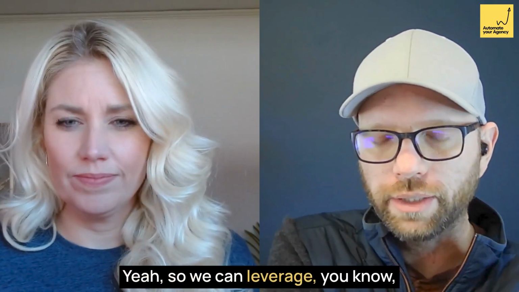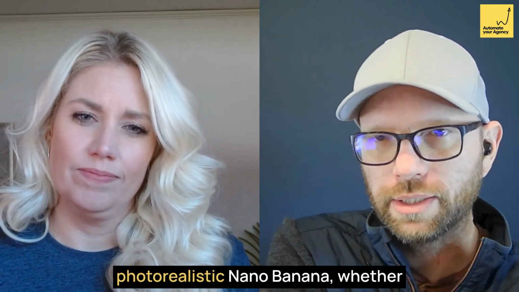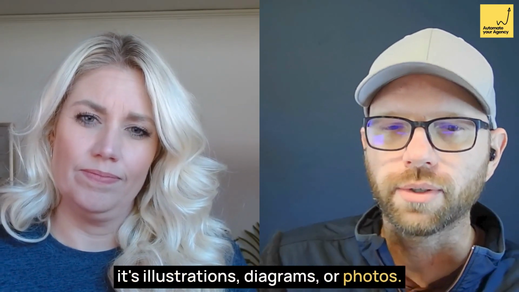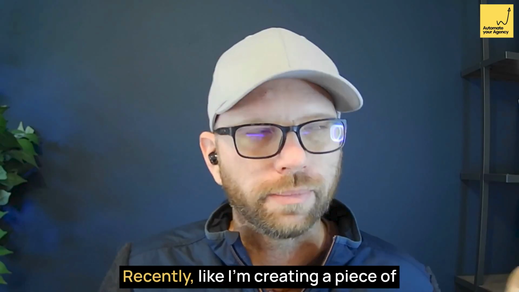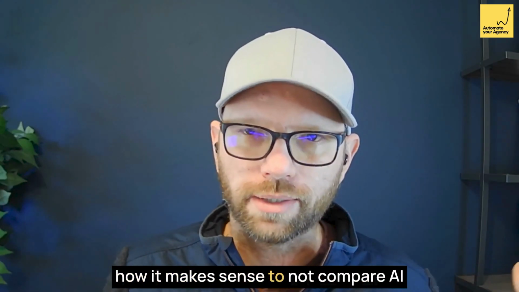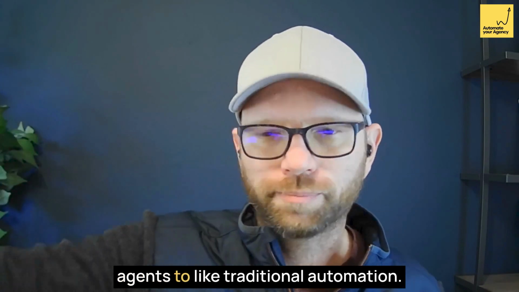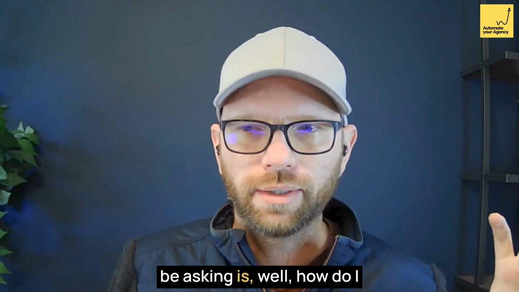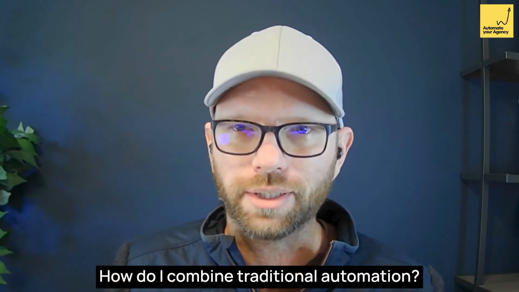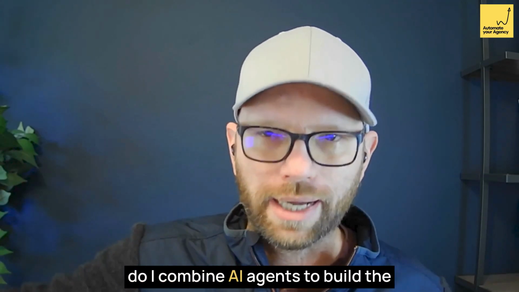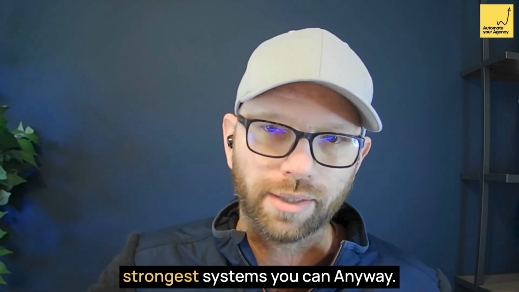So yeah, we can leverage photorealistic Nano Banana, whether it's illustrations, diagrams, or photos. And recently, I'm creating a piece of content right now that's talking about how it makes sense to not compare AI agents to traditional automation. And the real question you should be asking is, well, how do I combine all these technologies? How do I combine traditional automation? How do I combine code? And how do I combine AI agents to build the strongest systems you can?